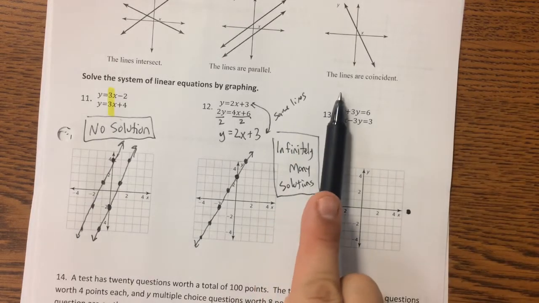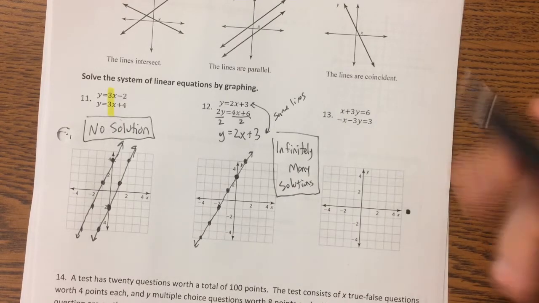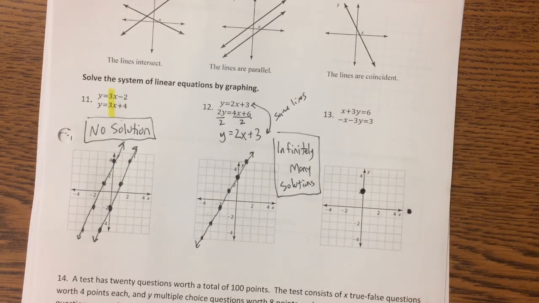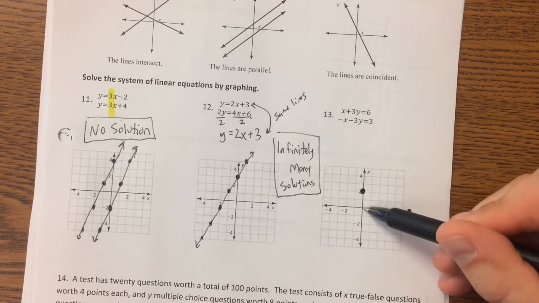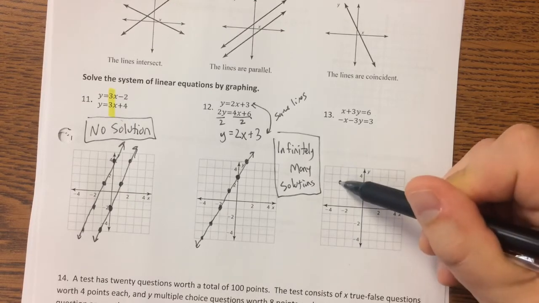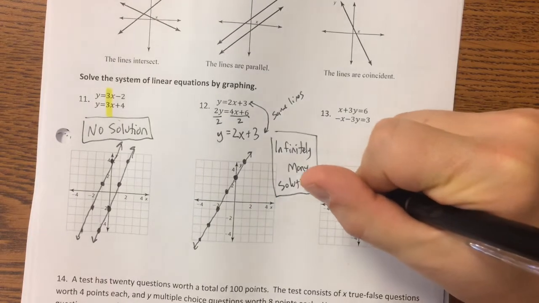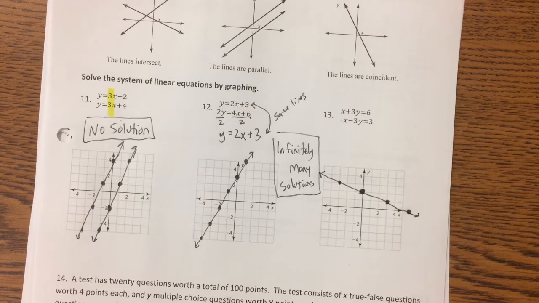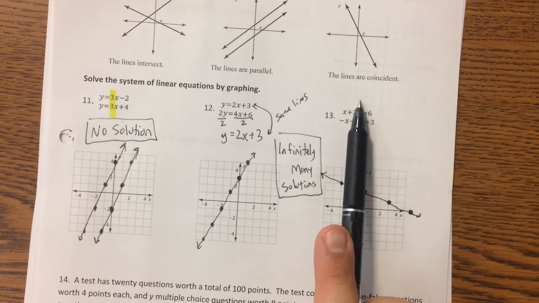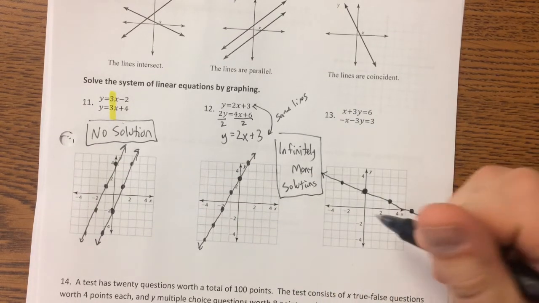Like if I cover up the x, I get 3y equals 6. So y equals 2. Okay. So if I'm going down 2 over 6, that's equivalent to going down 1 over 3. For the second one, if I cover up the y term, I get negative x equals 3. So the x-intercept would be negative 3.